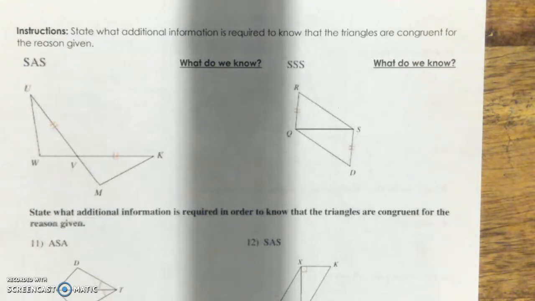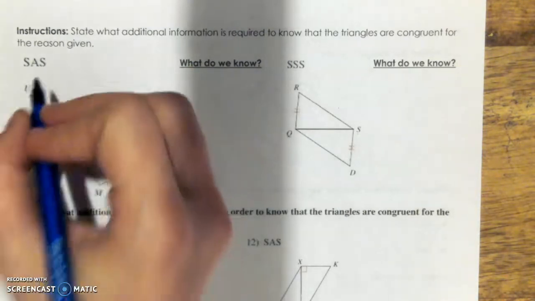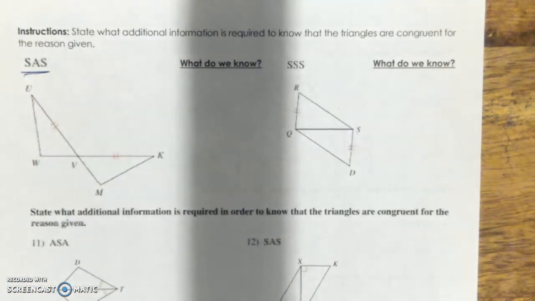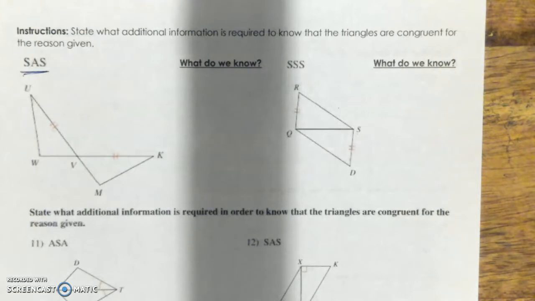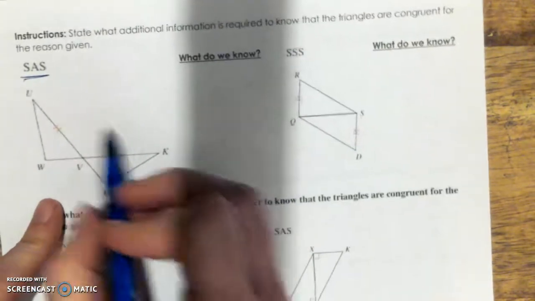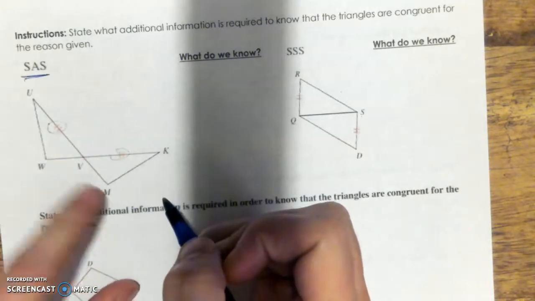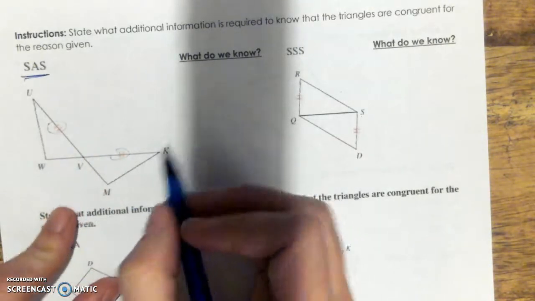All right, welcome back. We are almost done. We're going to do the same problems. We're just going to work it a little different. State which additional information is required to know the triangles are congruent using the reason given. So now I know what reason I want to use. So what information am I missing to use that postulate? Looking at this, I have these two sides. Is there anything else that I know just by looking at it that's not marked?